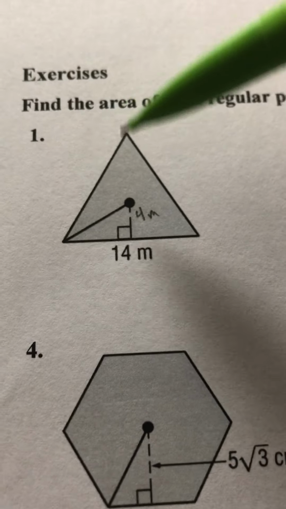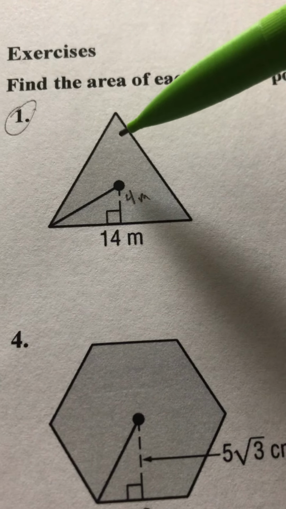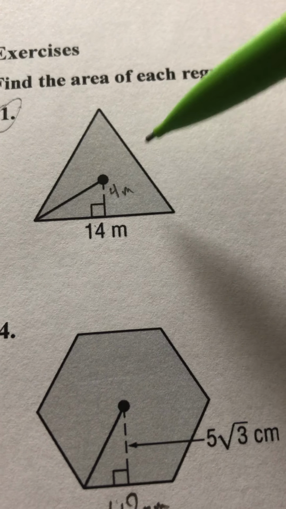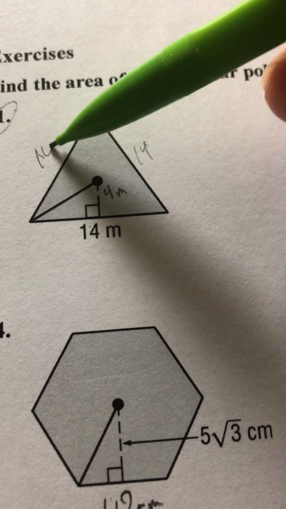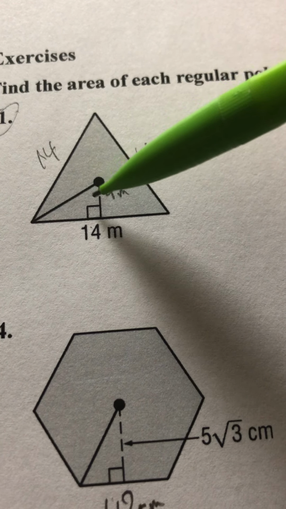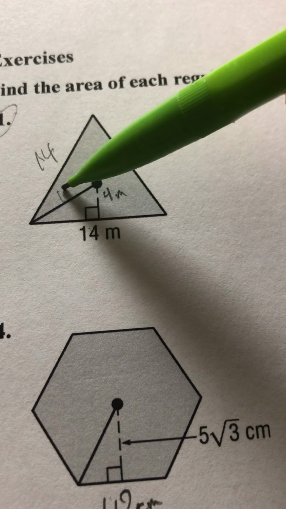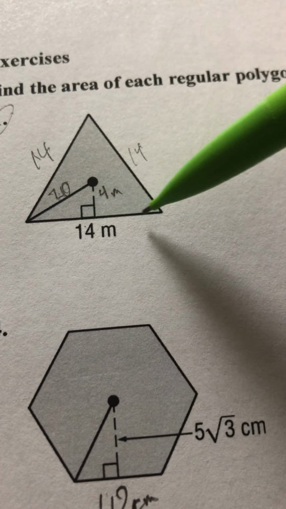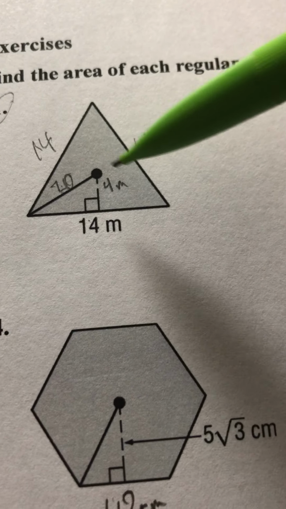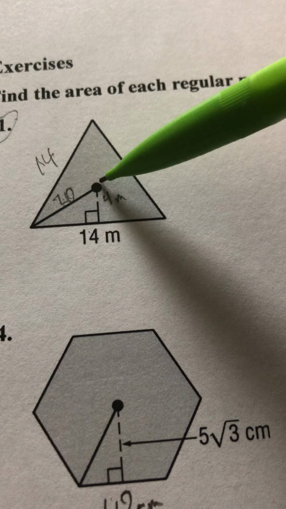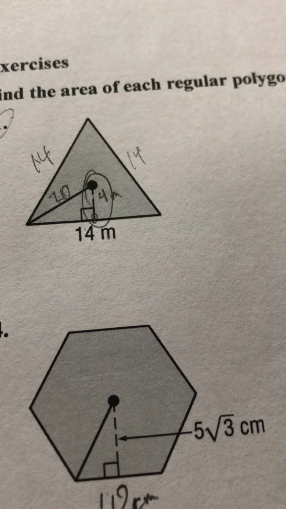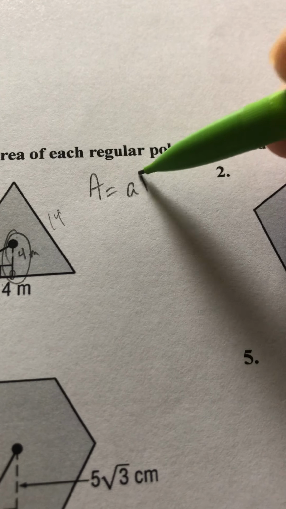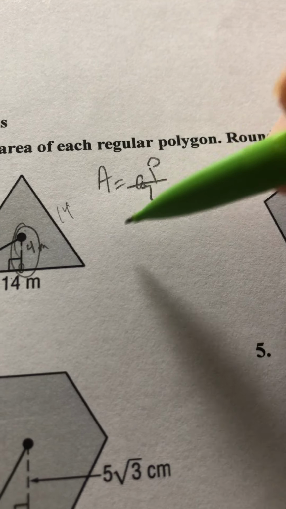So number 1. This is a regular polygon, it's a regular triangle, so if this side is 14, that means all these sides are 14 meters. Sometimes they'll give you extra numbers, maybe this side is 20, this side is 4, and then this whole side is 14. This is just an example. You have to be able to identify what the apothem is. From the center to the midpoint, this is your apothem, so that's the number you're using. So A equals the apothem times the perimeter divided by 2.